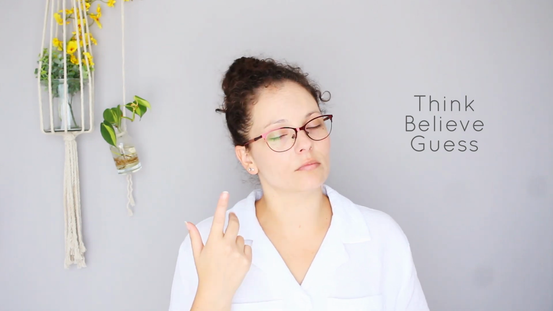Now, the next one is something I see often in my students where they don't even realize it. I know that they are 100% sure about something, but the word that they use says otherwise. And we have to be careful. These words could be things like think, believe, guess.